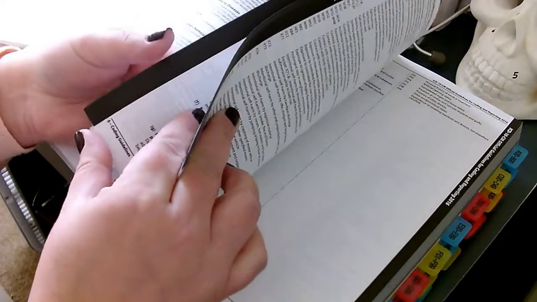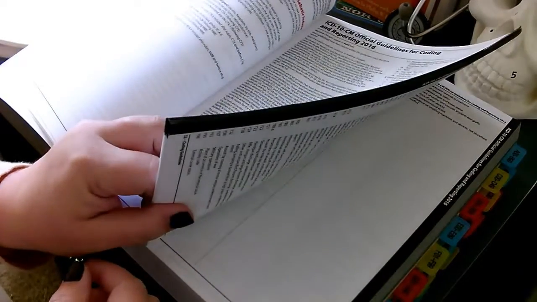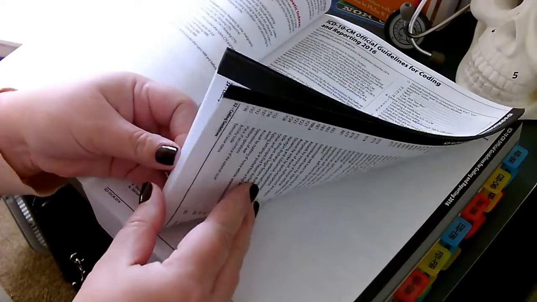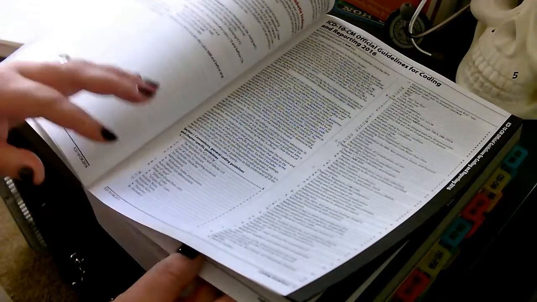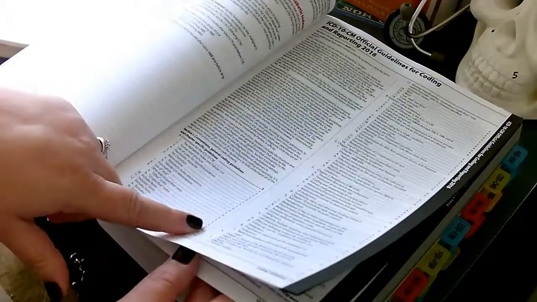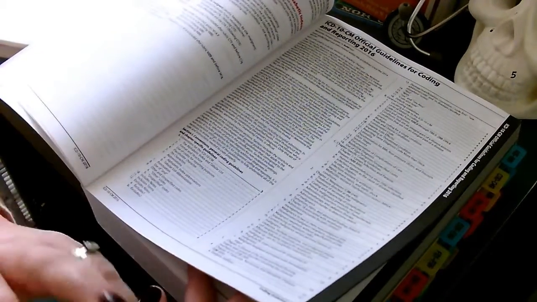There's probably 20 pages of conventions. That whole section is actually 32 pages of conventions and guidelines for coding and reporting that you would want to be aware of before you start coding records or anything.